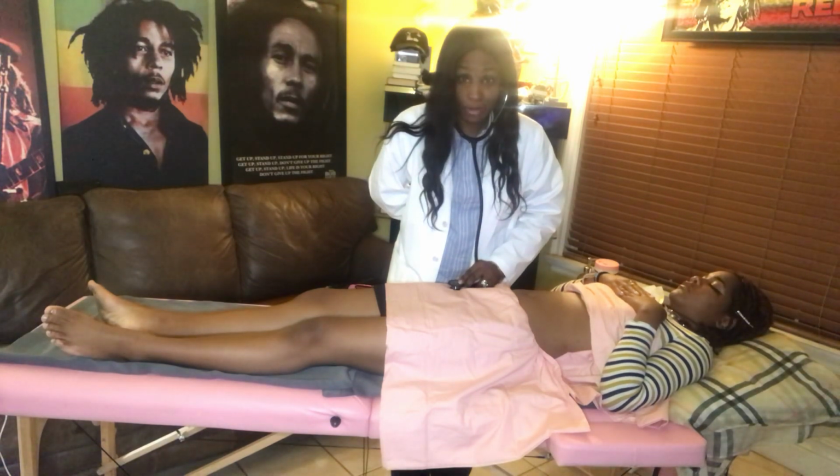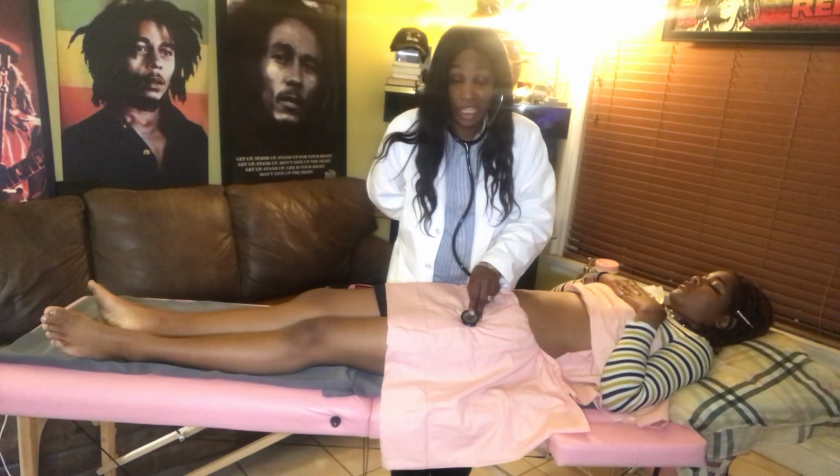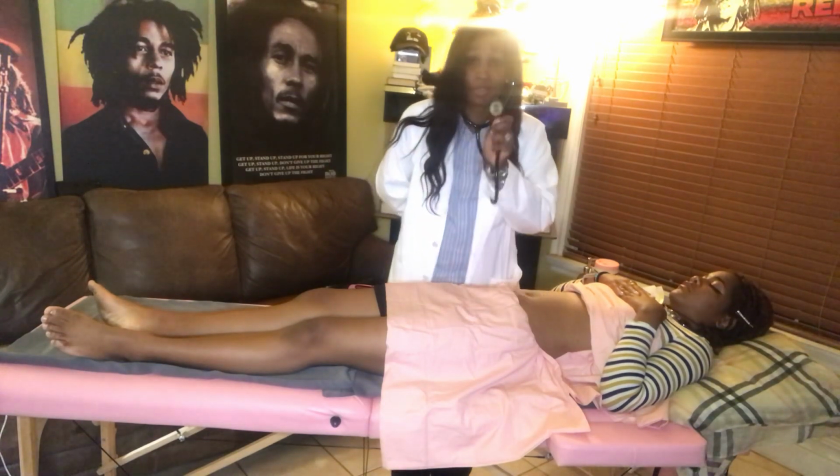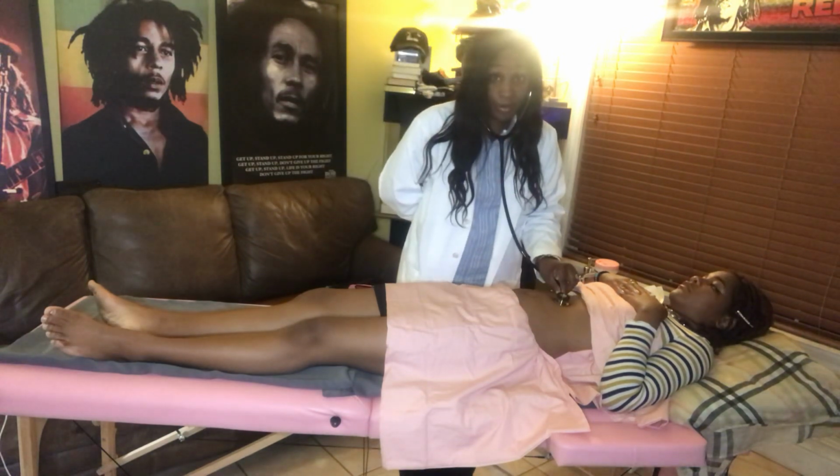No bruit in the right femoral artery, so I'm going to move over to the left femoral artery. No bruit in the left femoral artery. I'm going to take the diaphragm and listen again. Right aortic artery. I don't hear any bruit.